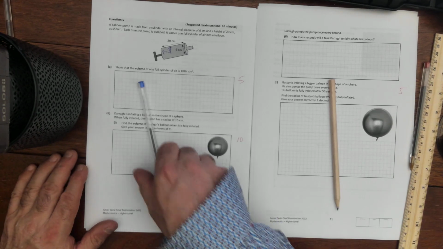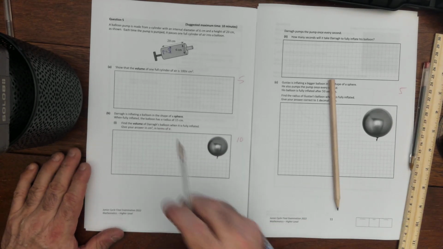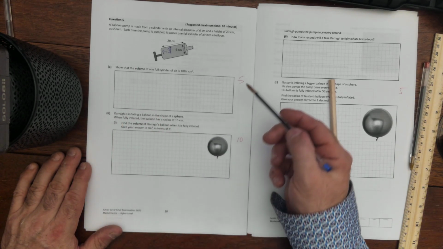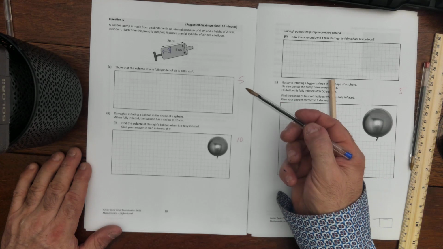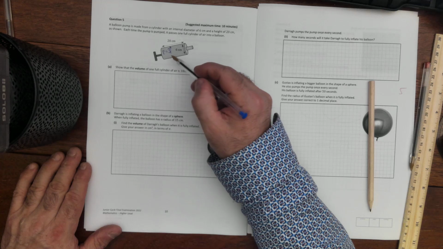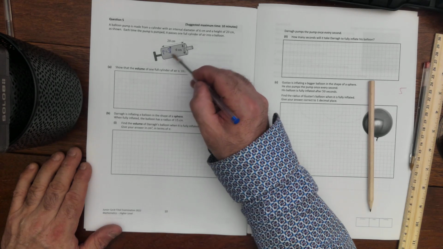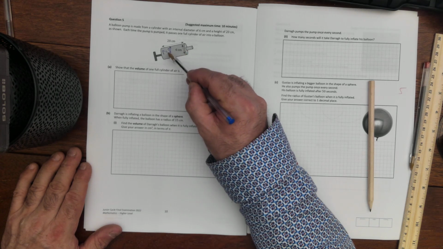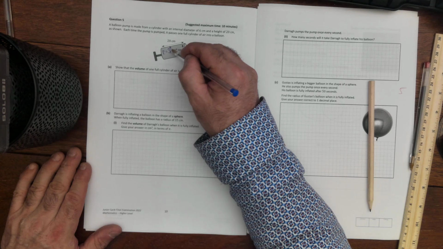Okay, welcome back students. So we have here question 5, 2022. I've put in the marks 5, 10 and 5, and I've just included here after reading the question that when we know that the diameter is 6, then we know that the radius is 3 centimeters.